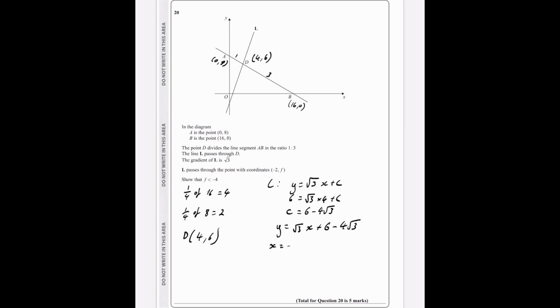To find the coordinate F, well, we know x is negative 2, so we can substitute y for F and x for negative 2. F is going to be equal to root 3 times negative 2 plus 6 minus 4 root 3. And therefore F will be equal to, collecting the root 3's together, 6 minus 6 root 3, which is indeed less than negative 4. You can plug it in and work that out if you want to.